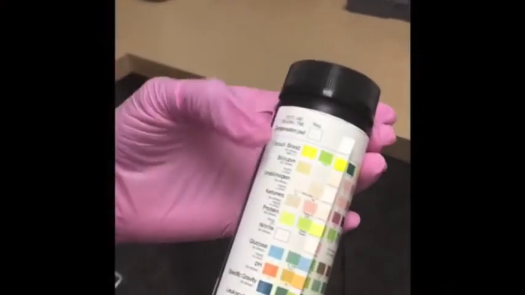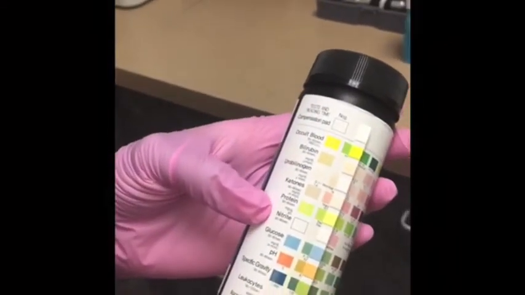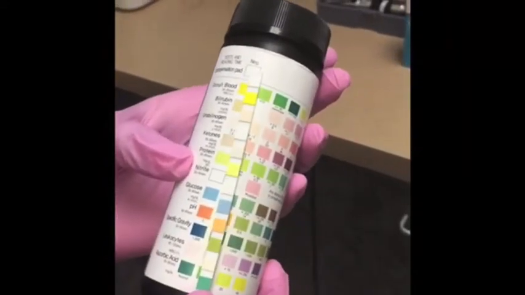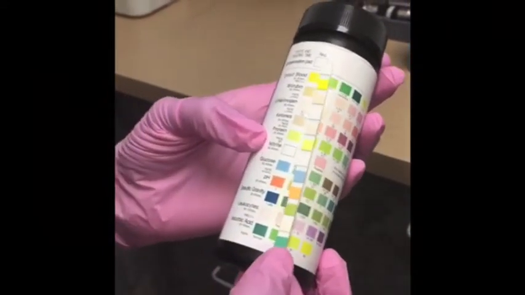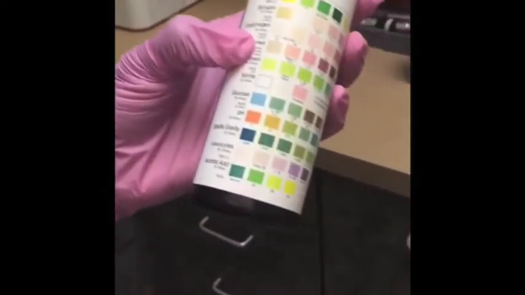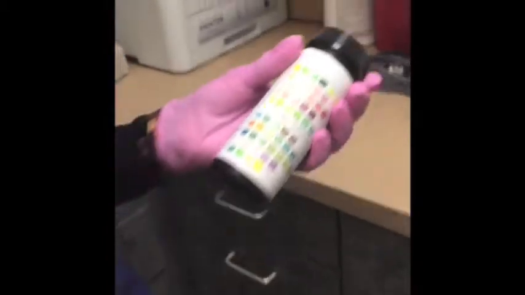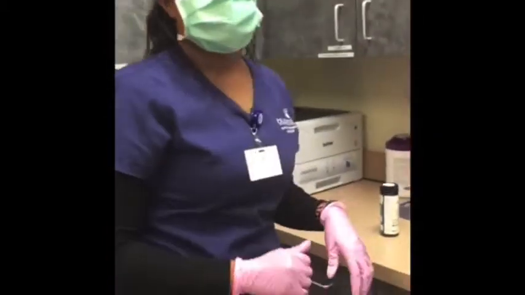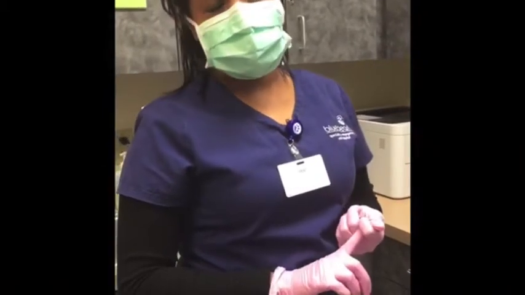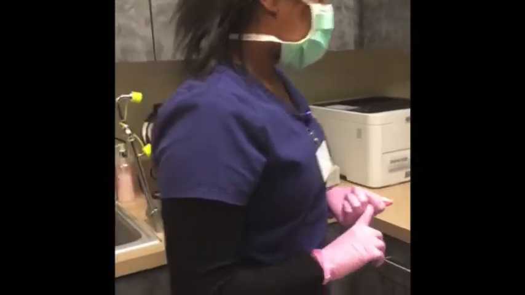And you'll notice on the chart for each test, there's a recommended time frame that you have to wait before you can actually read them. So for urobilinogen, the time frame is going to be 30 to 60 seconds, and you want to read your results within that time frame. Otherwise, the color pad will change and your results won't be accurate.